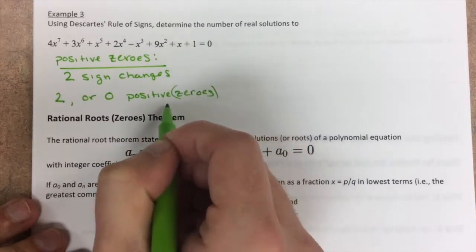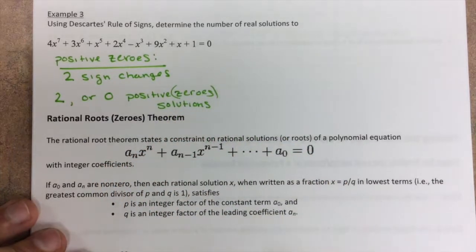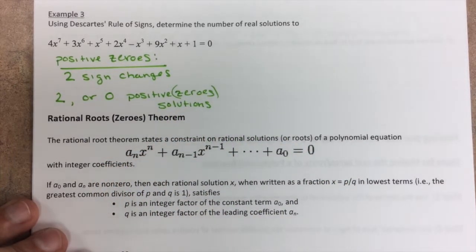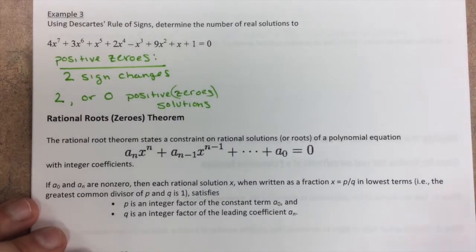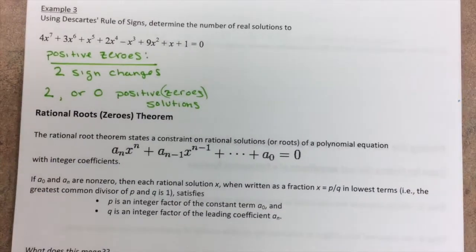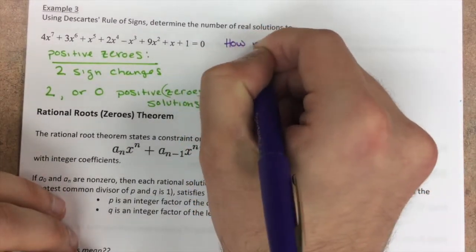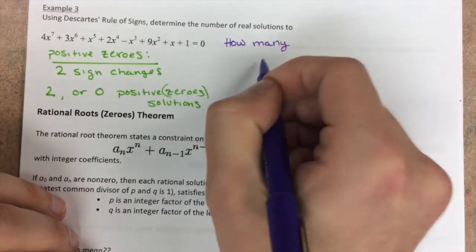And when we say zeros, the other way of saying is solutions. So we have zeros, we have solutions, we have roots. All of those mean the exact same thing. To find out how many, remember this is a how many question. How many negative zeros?